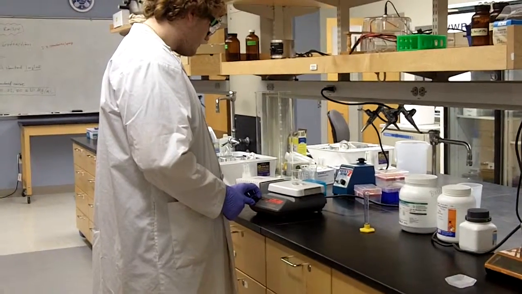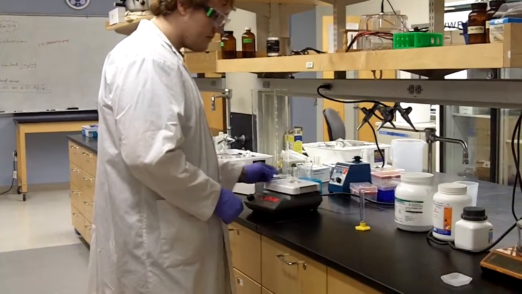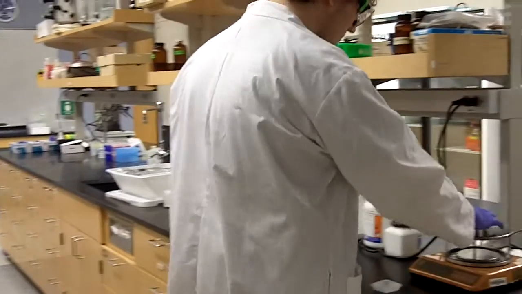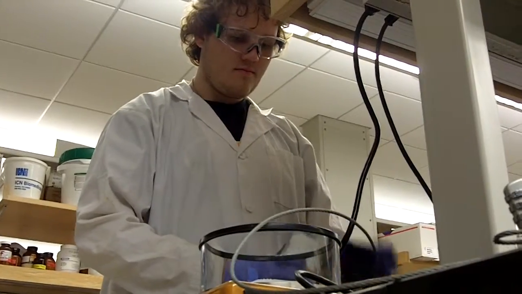I'm a senior chemistry major, and I do research here at Rowan in Dr. Morelet's lab, which is all about organic chemistry, more specifically heterocycle chemistry. Now, what that is, it's just making essentially rings out of carbon and oxygen and nitrogen.